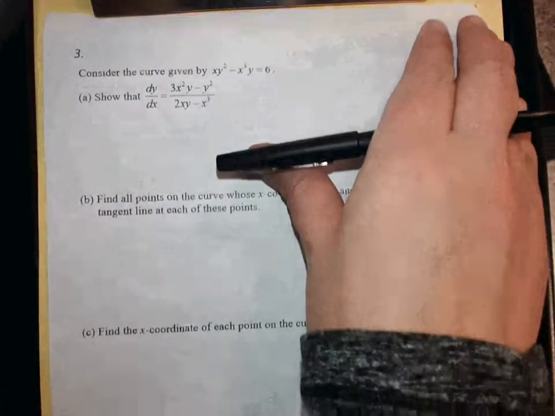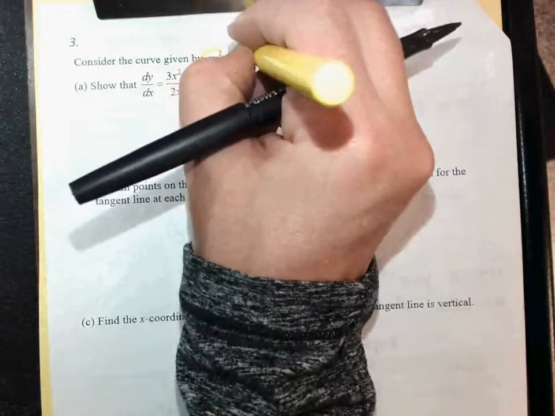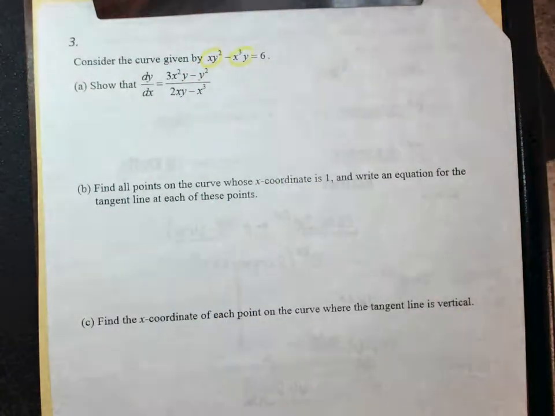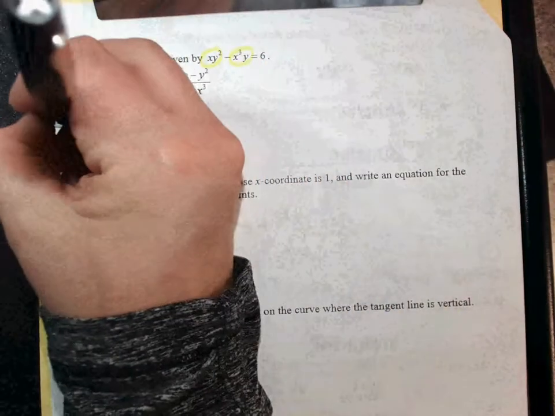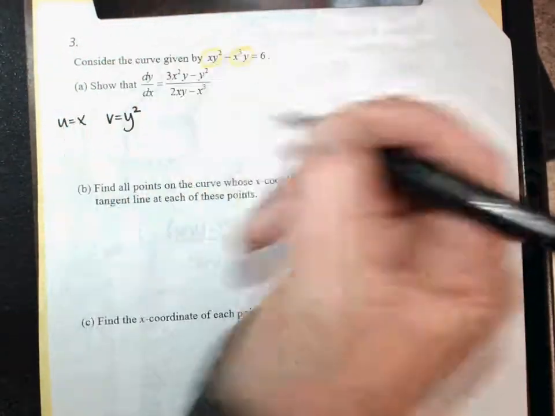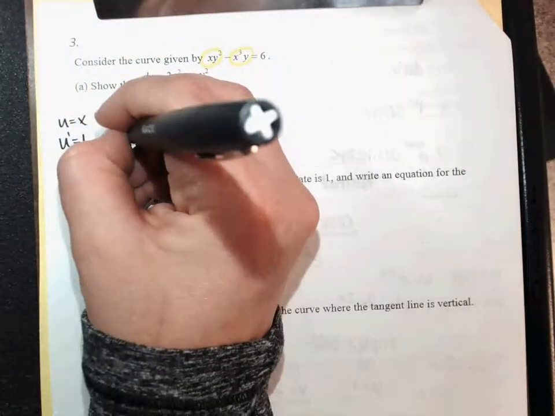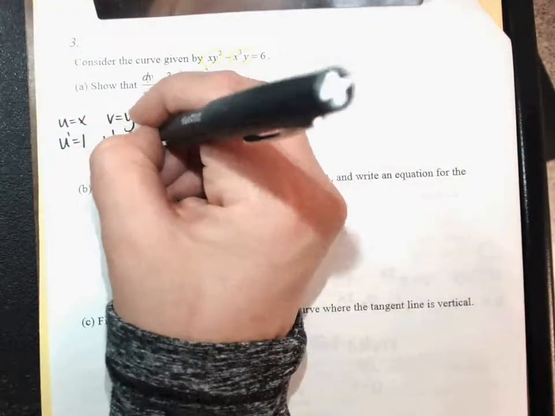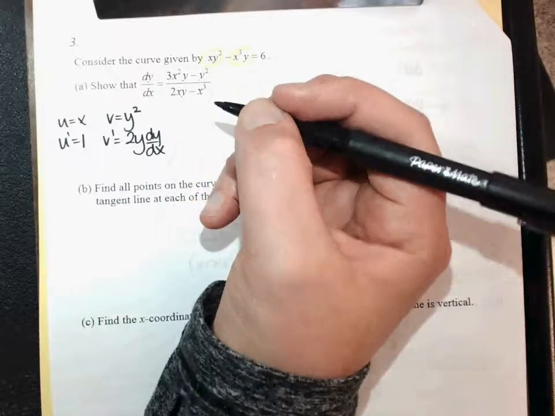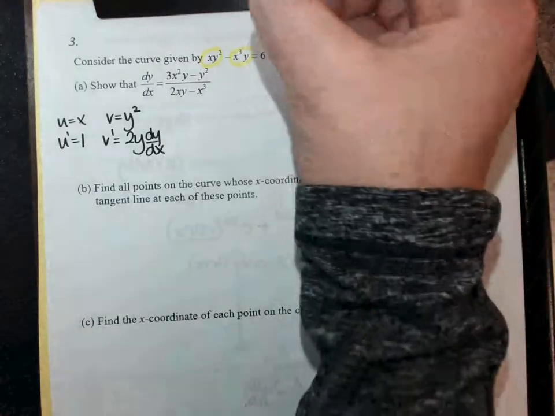Okay, next one. How many product rules are we going to have to do here? 2. You're going to have to do 1 on this side, 1 on this side. For my first one, my u is going to be x, my v is going to be y squared. What does that make u prime? 1. And v prime? 2y dy dx.